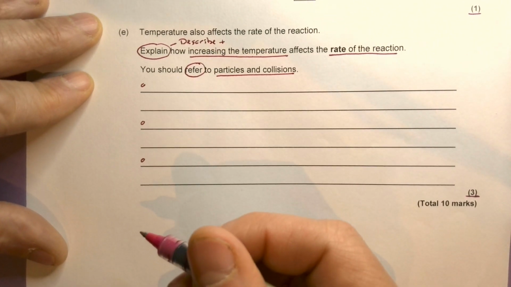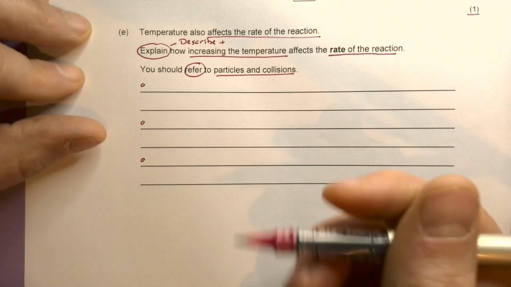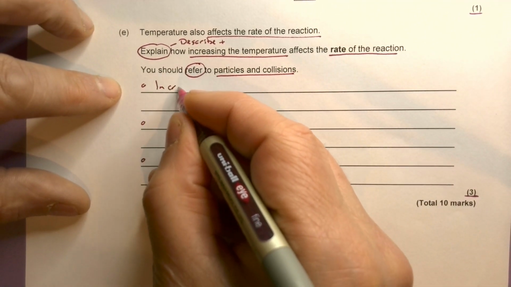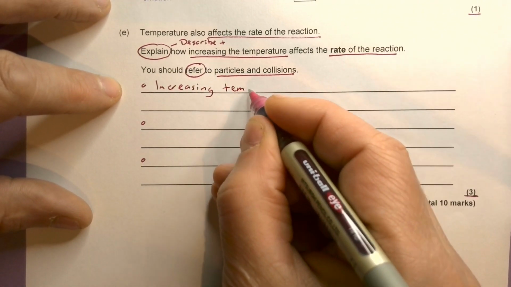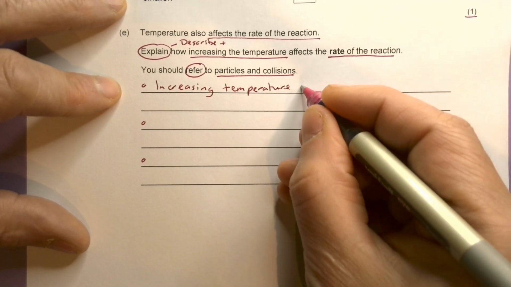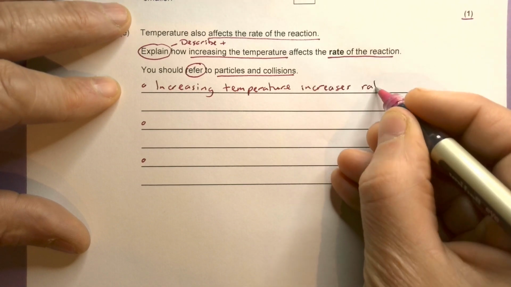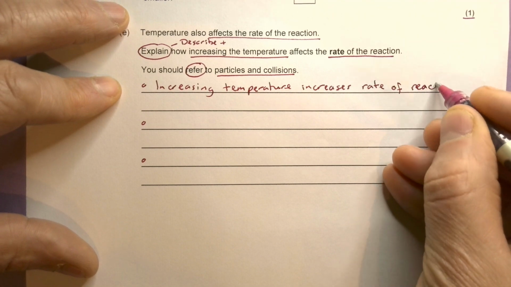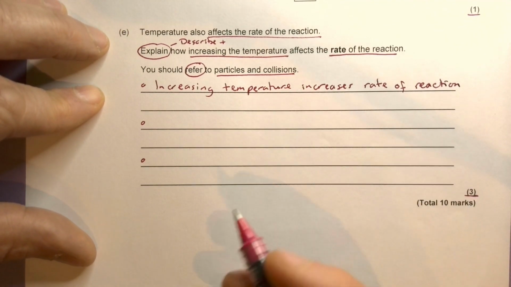So what they haven't said is how it affects the rate of reaction. So what happens, first of all, when you increase the temperature? Increasing temperature increases rate of reaction. Okay, hot things react much more quickly. Okay, so we've done the describe bit.